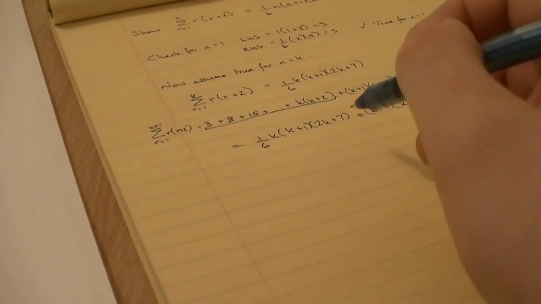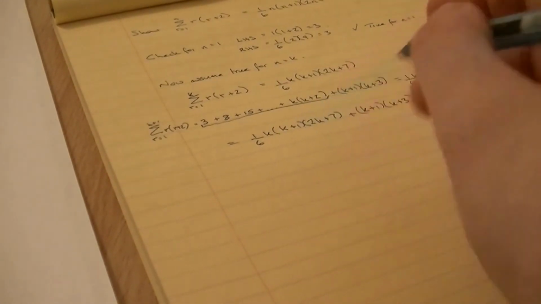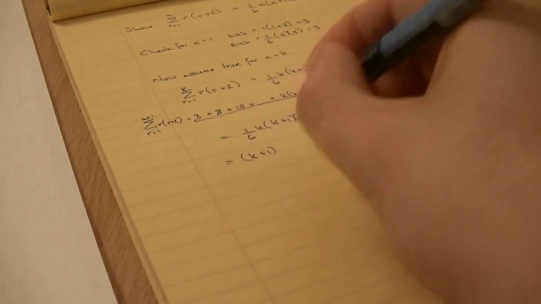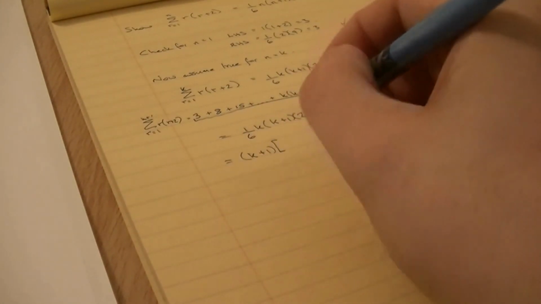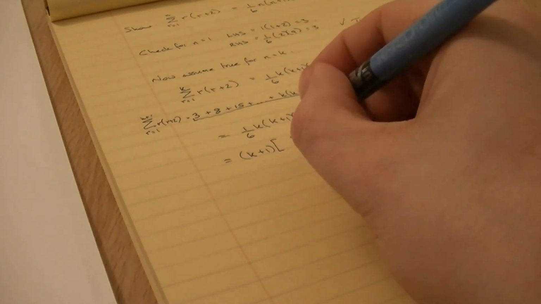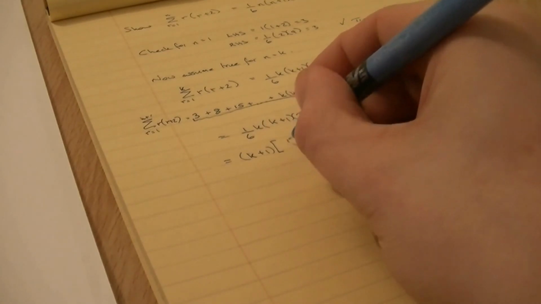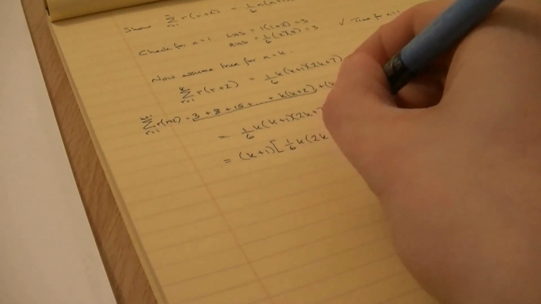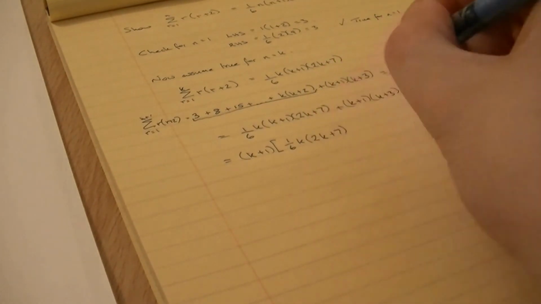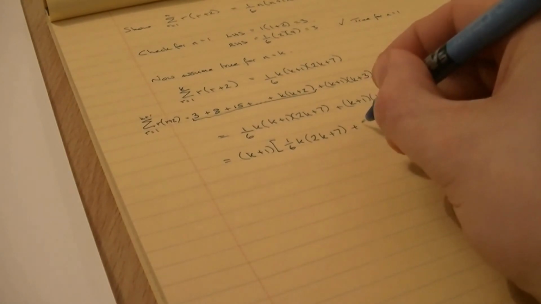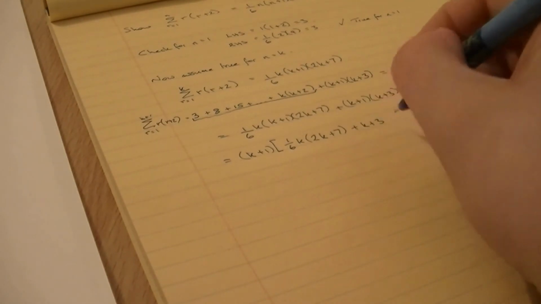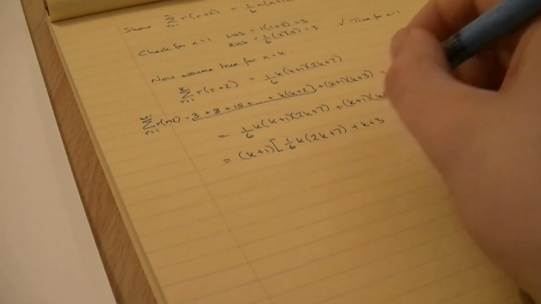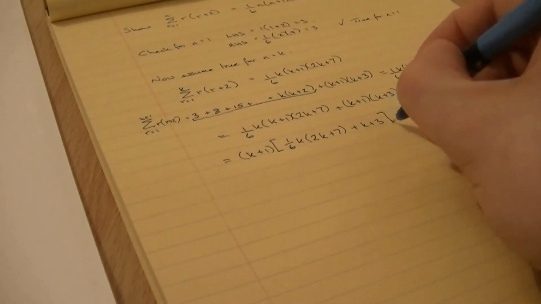So now we can factor out the k plus 1s. And that's going to give us 1/6 k, 2k plus 7, plus k plus 3. I won't bother with the brackets because there's no change in operators.